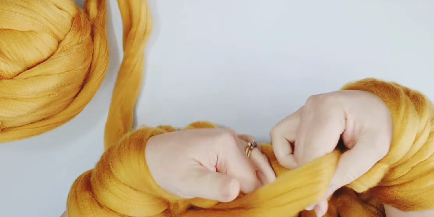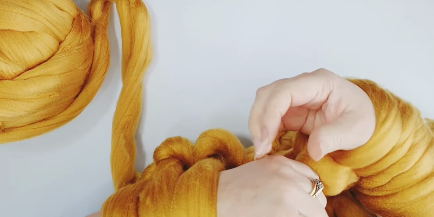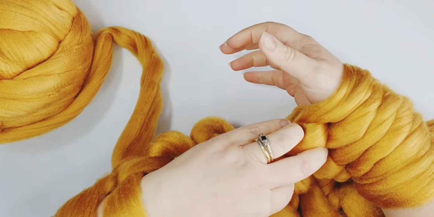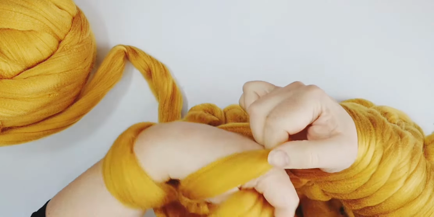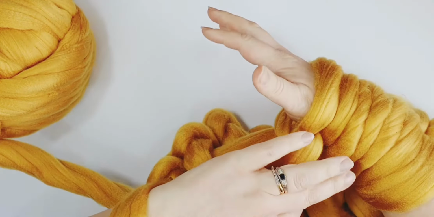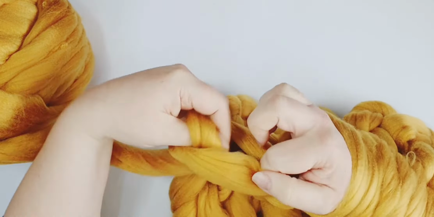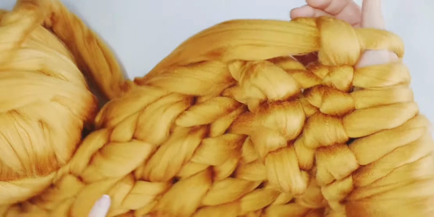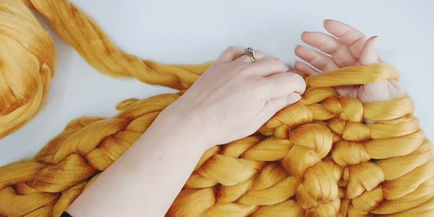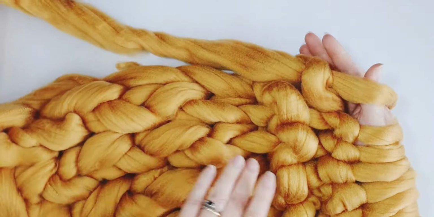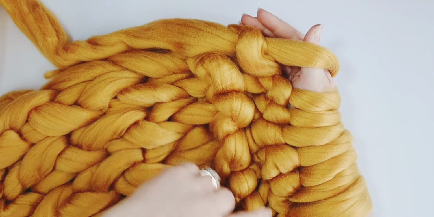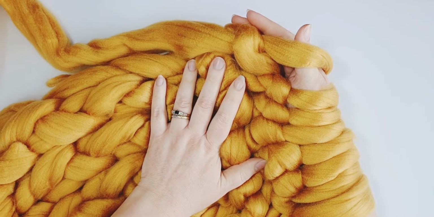Just unraveling a little bit more yarn. And the last one. Okay, so let's have a look at that. So you can see that we've created, so we've got our flatter knit stitches, and then we've got 2 rows of purl bumps like that.